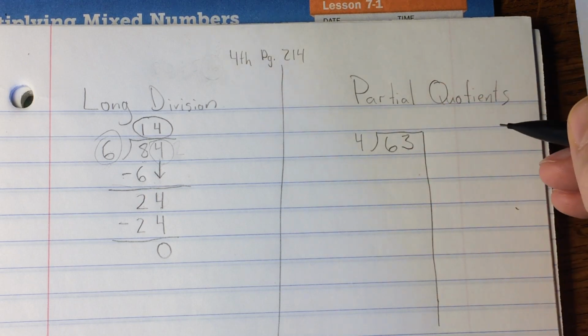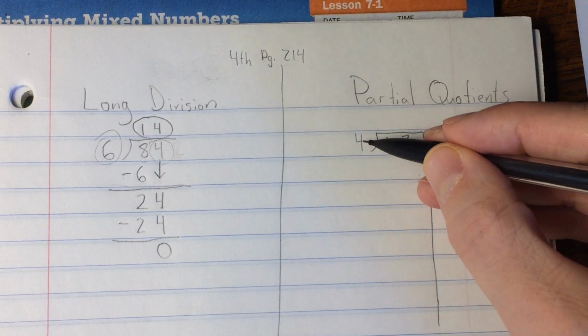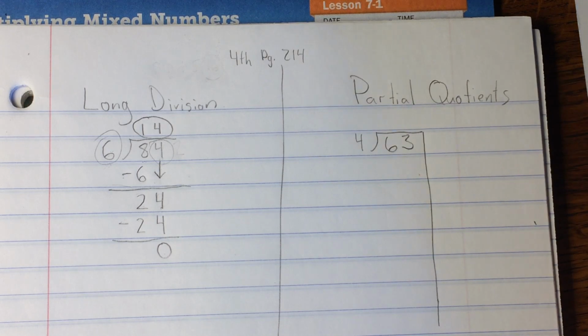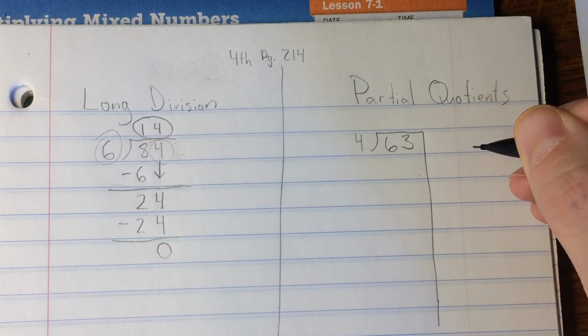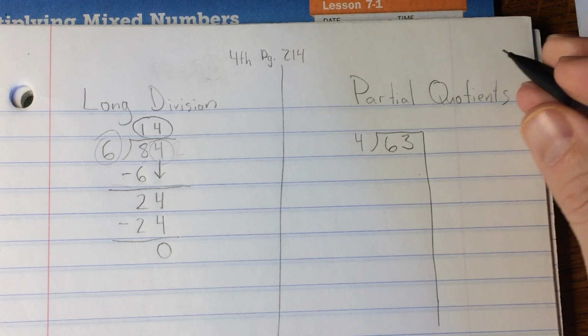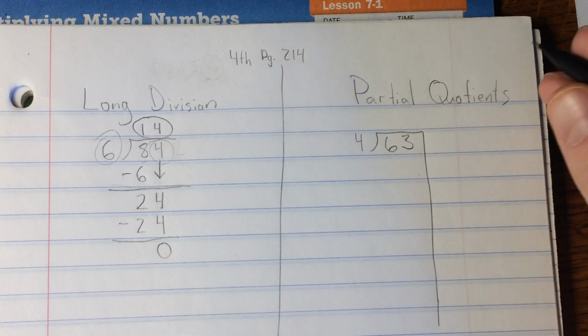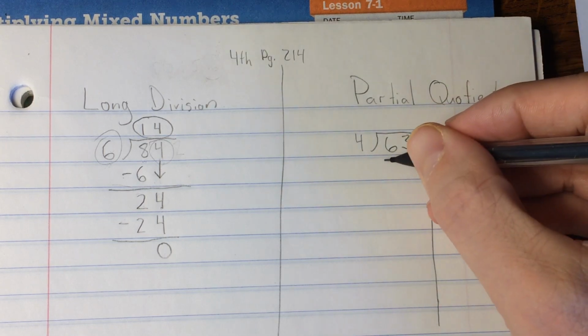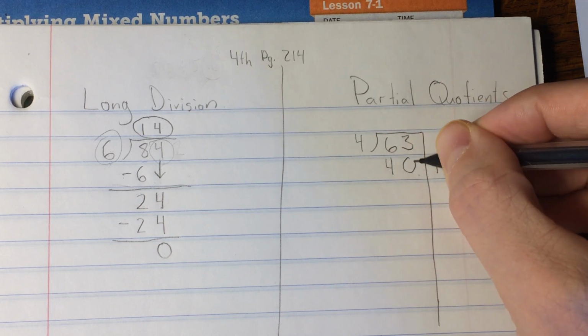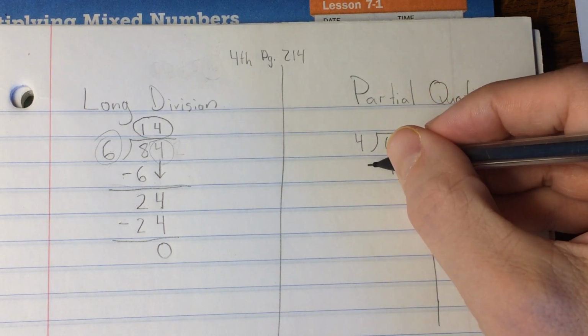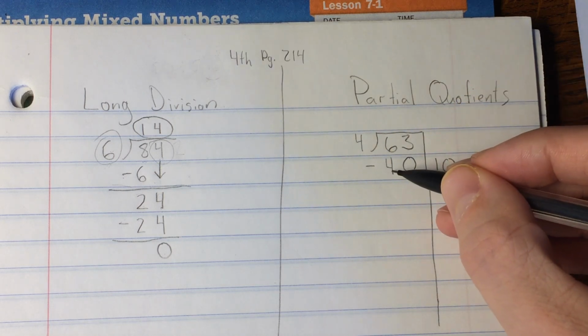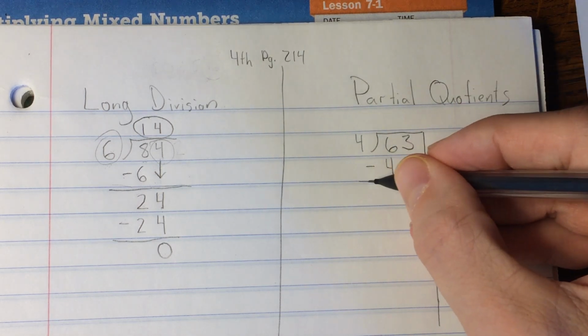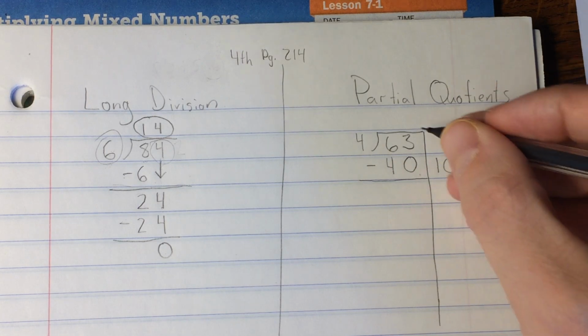And again, I like working with 10s or things with 5s. Can you think of anything you can multiply 4 by that will get us really close to 63, or kind of close to 63? And again, my first instinct is like 10s or 100s or 1,000. We won't need to go that high for this one, but let's stick with 10. What's 4 times 10? It's 40. So we're going to plug that 40 in. And kind of just like long division, we're going to subtract whatever we write in here. So you have 63 minus 40.